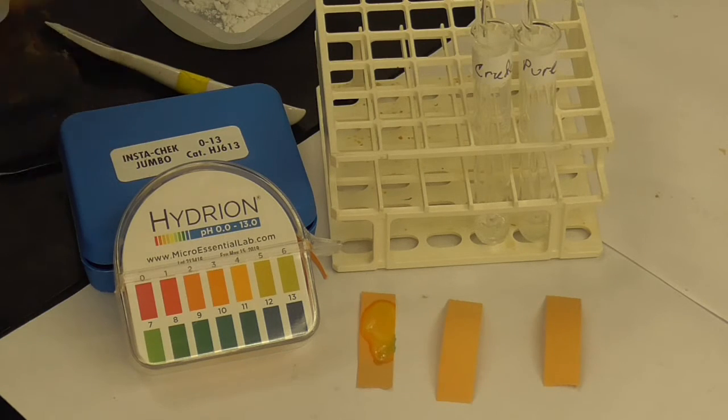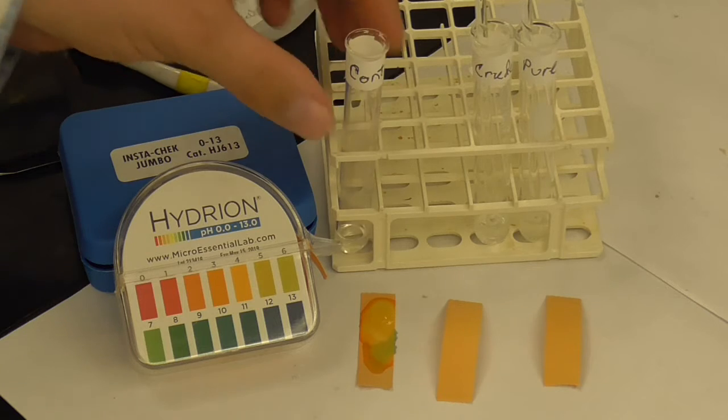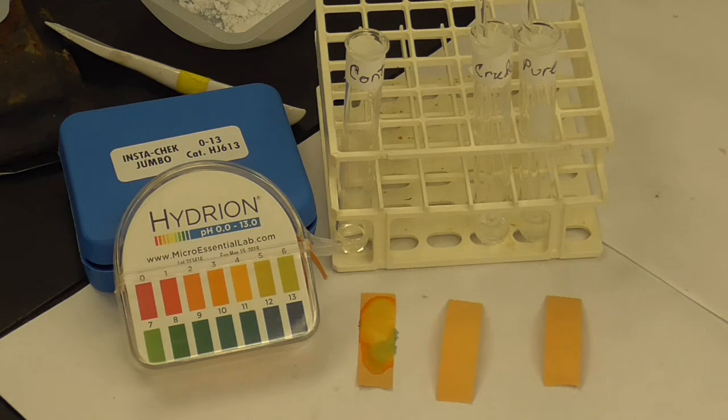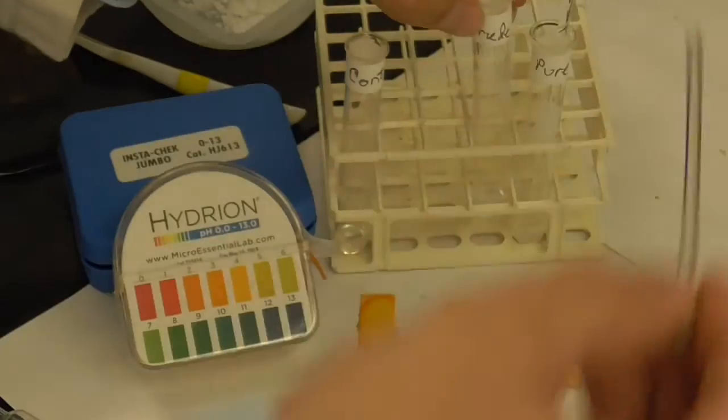Okay, so read off that pH using the scale here. Alright, next one I'm going to try is the crude.